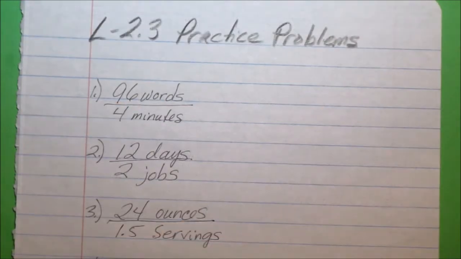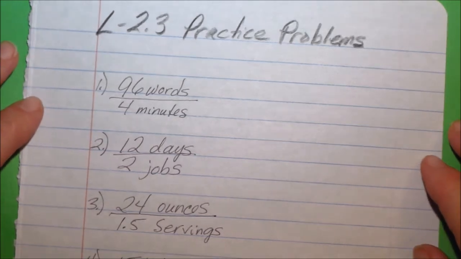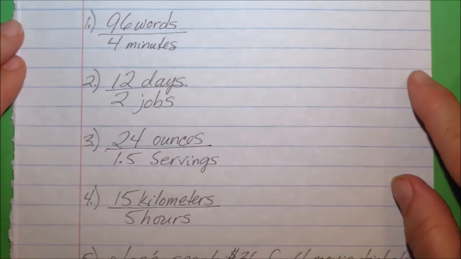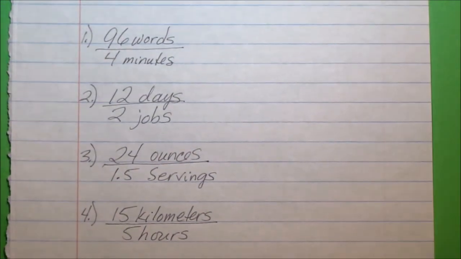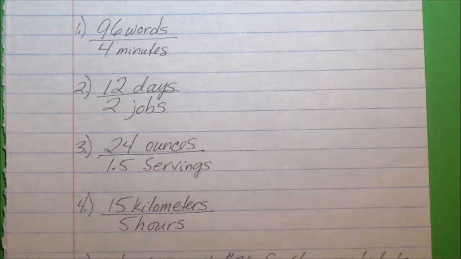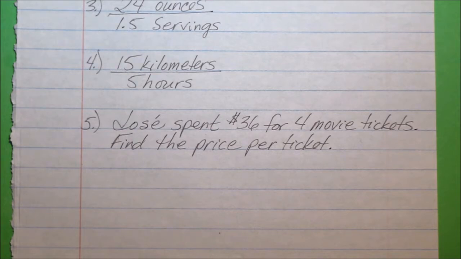All right, these are the practice problems for lesson 2.3. The first 4, I don't know if I can get them all in frame. Oh, yeah, I can. Okay, good. I'll do it that way. The first 4 are straight find the unit rate problems. And then the last one is a word problem where you need to set up the rate and then find the unit rate. And don't forget, you need an answer sentence there.